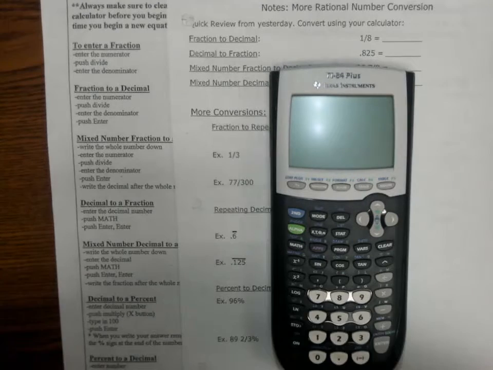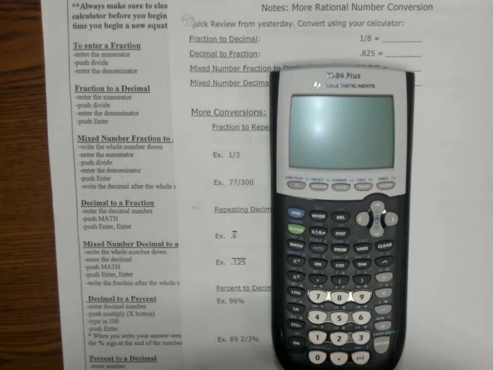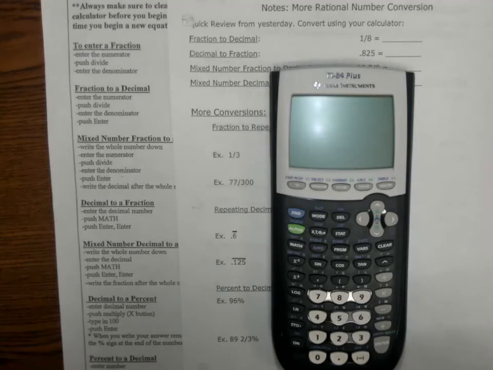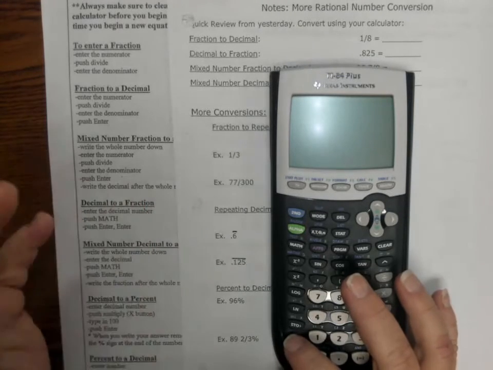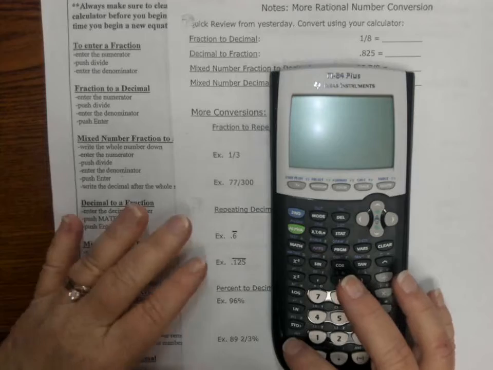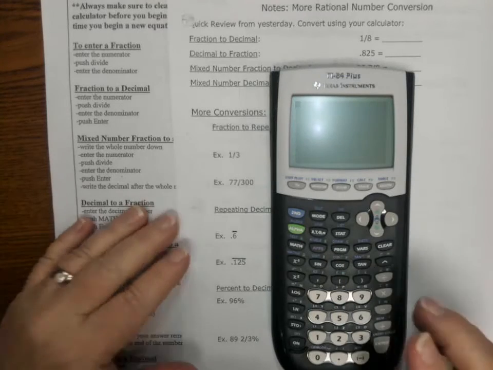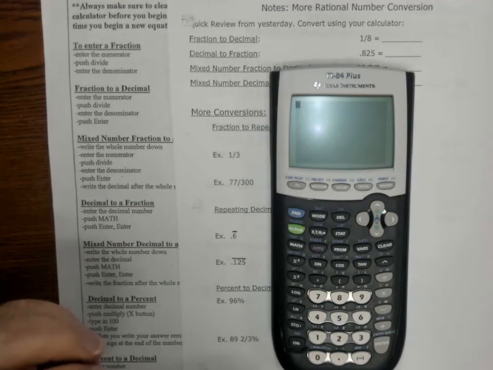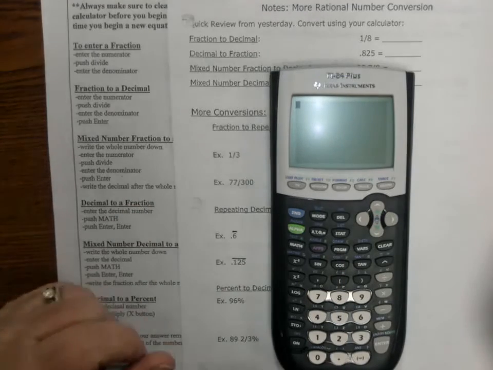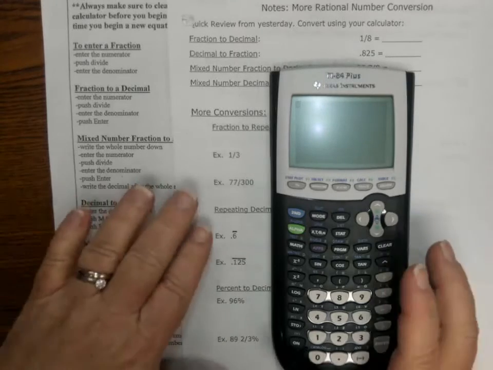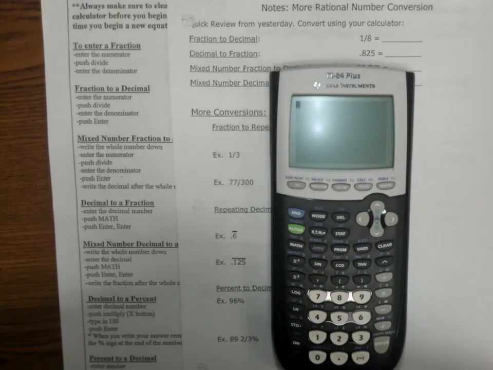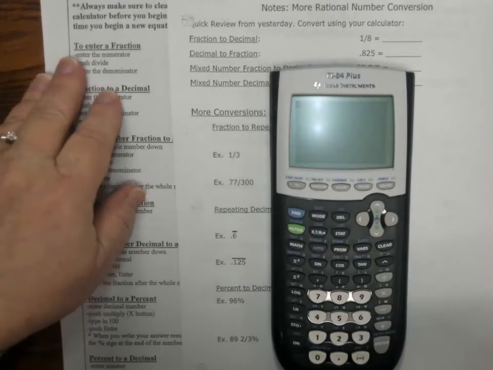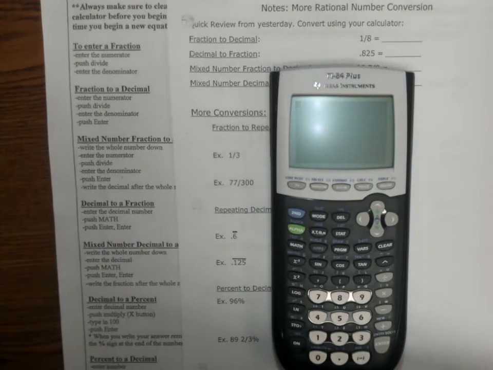Okay, we went over this last Friday on how to convert fractions to decimals, decimals to fractions in your calculator. So today we're going to do our more rational number conversion practice, okay? Just for review, we are going to be using your orange chart. Mine is white, but yours is orange, just so you can identify it.